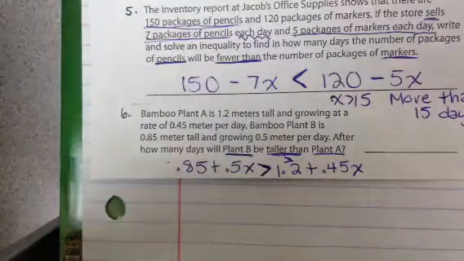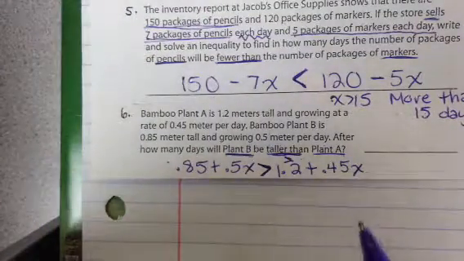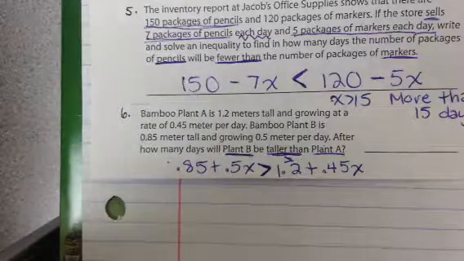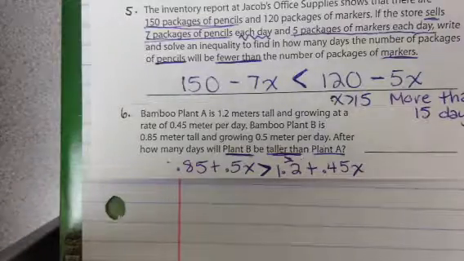For this last one, since I've already written the inequality for you, I need you to solve it, bring it to me so I can check your final answer on this one.